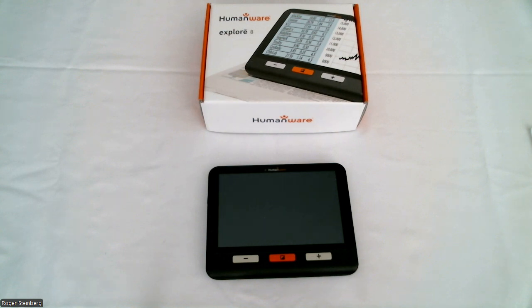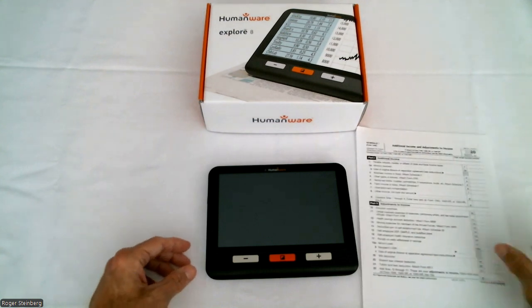And in this video, I'd like to show you three new features that are available for the explorē 8 when it is upgraded to the version 1.3 software. The first feature that I would like to show you is a set of new contrasts that will be available when you're using your explorē 8.